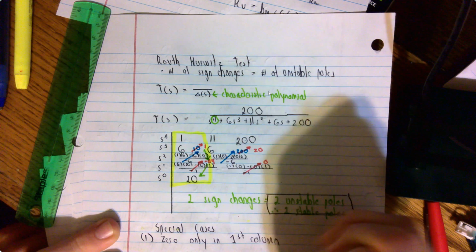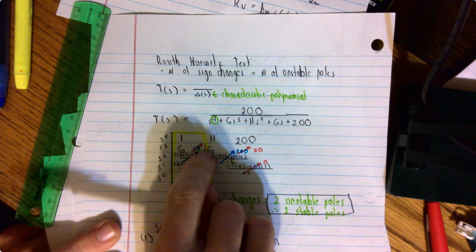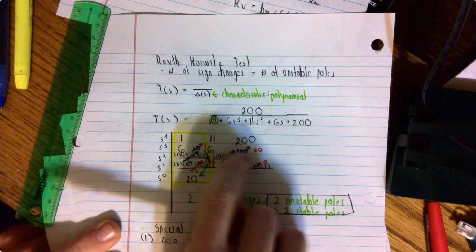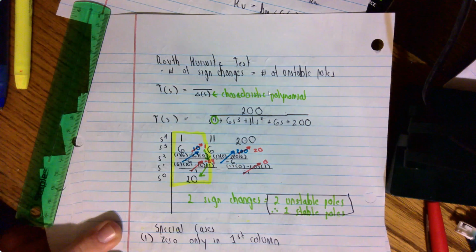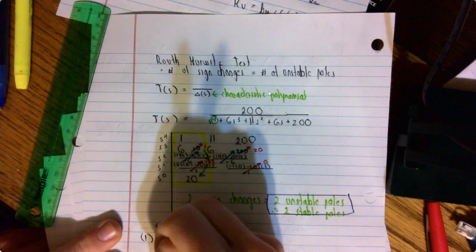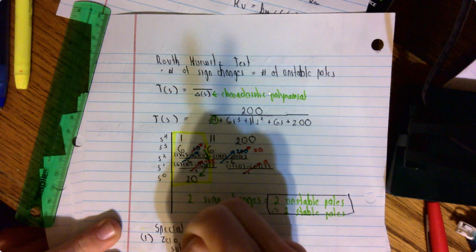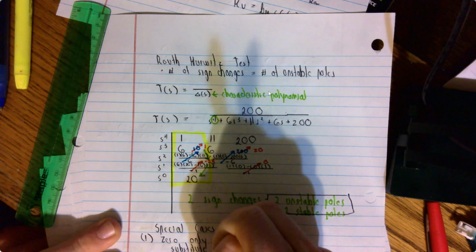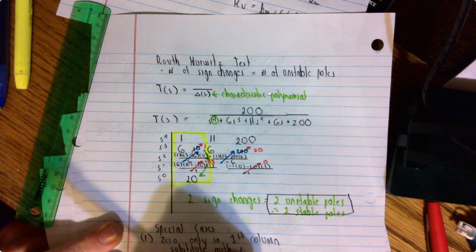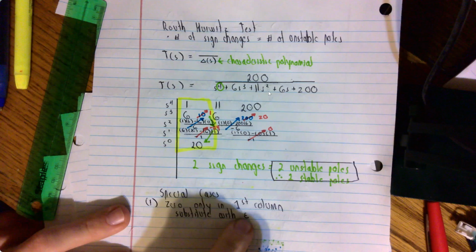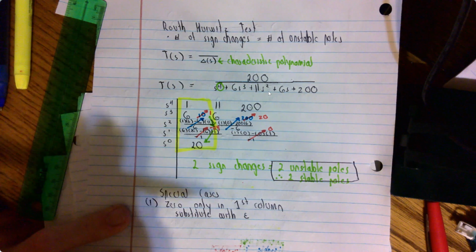Say if you have a 0 here, but we had other numbers there, then you substitute with epsilon. So you cross out that 0 and you substitute with epsilon, and you treat it with the same sign as the one right before it, and then keep that sign.